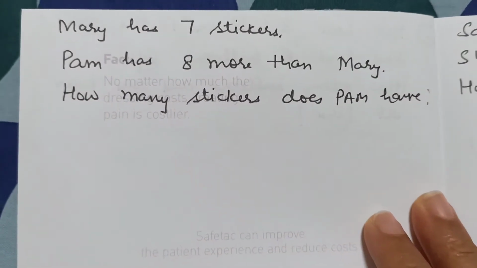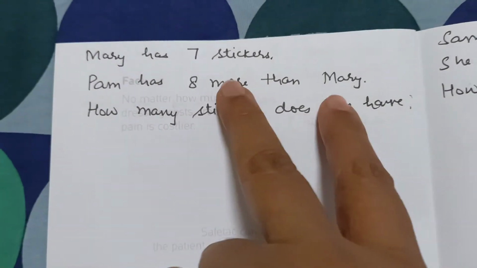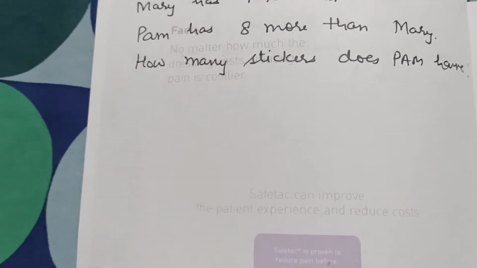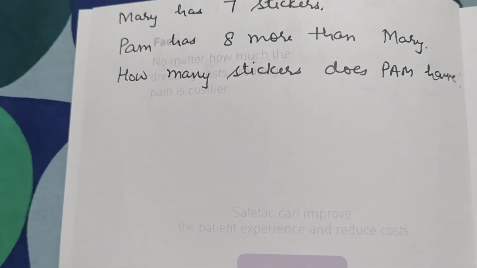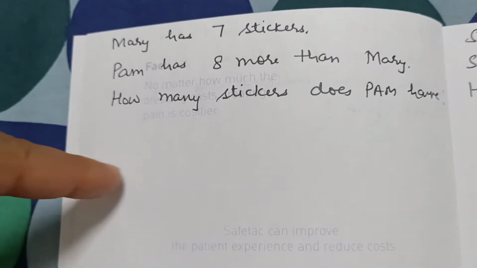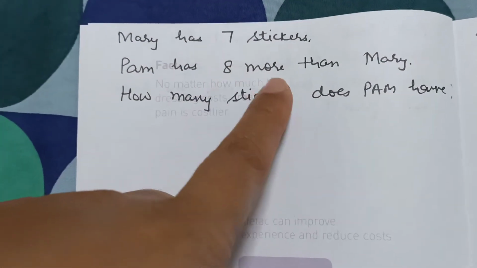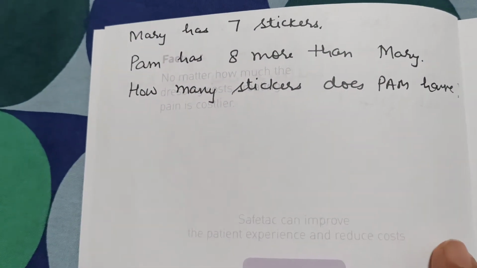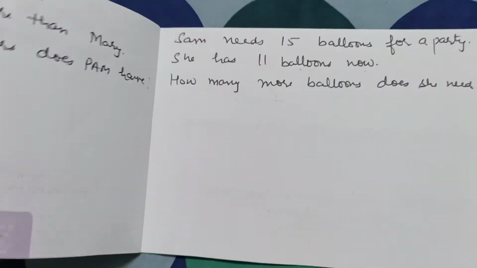Mary has 7 stickers. Pam has 8 more stickers than Mary. How many stickers does Pam have? So I have seen when we are doing 8 more, 8 less, she still gets confused about fewer, more, lesser than that. So that's why I'm trying to work on these kinds of questions like 8 more, 8 less than her, 8 fewer than her. Addition and subtraction is easy if I just write a number. But when I put addition and subtraction in the form of 8 more, 4 fewer kind of language in the question, she gets very confused: mama, do I have to add or subtract?